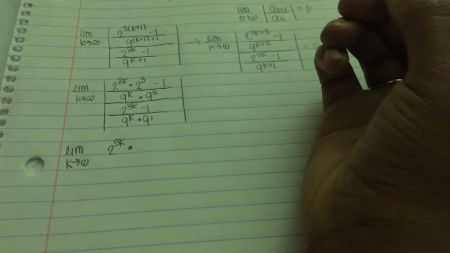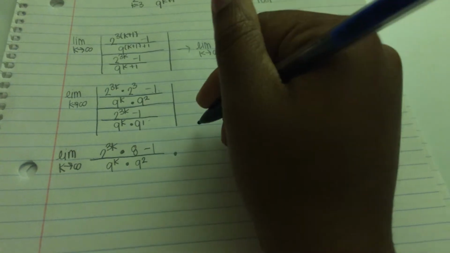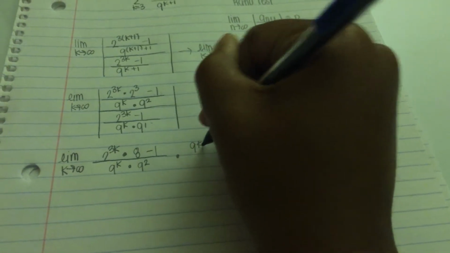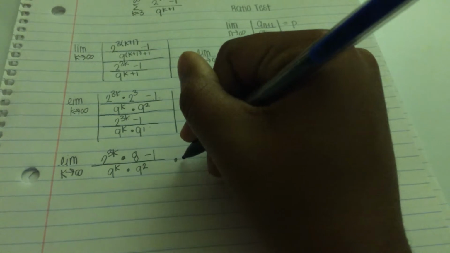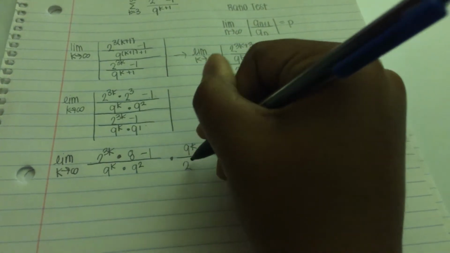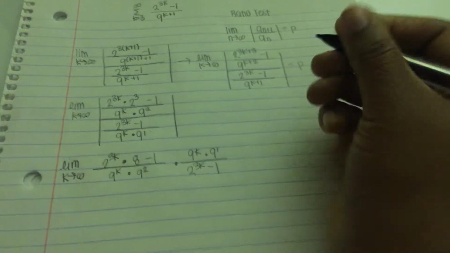At the top, you'll get 2 to the 3k times 2 raised to the third power, which is 8, minus 1 over 9 to the k times 9 squared, and then the reciprocal of the bottom would be 9 to the k times 9 to the first power over 2 to the 3k minus 1.